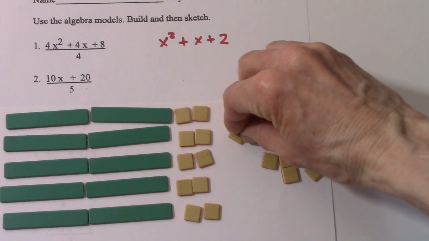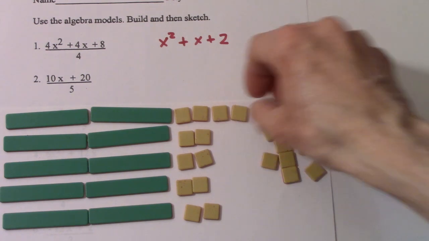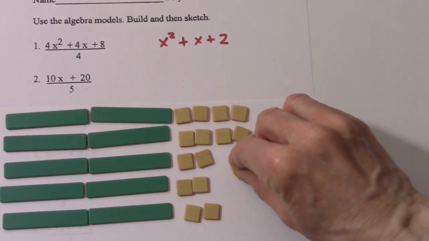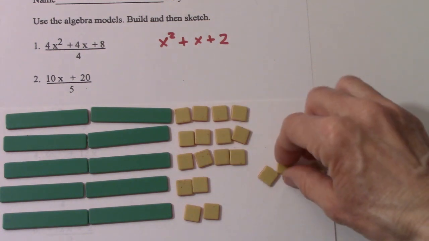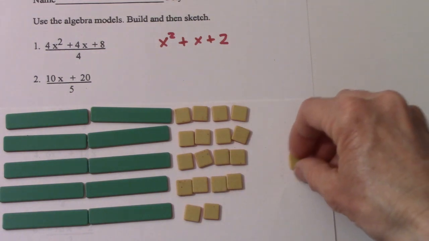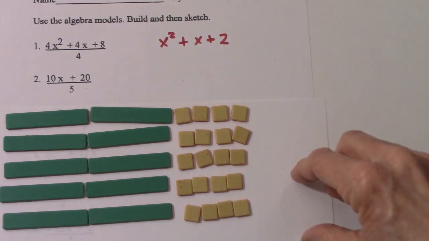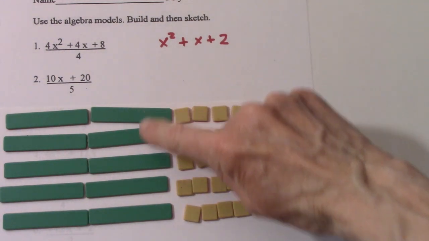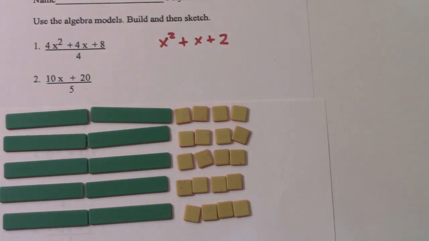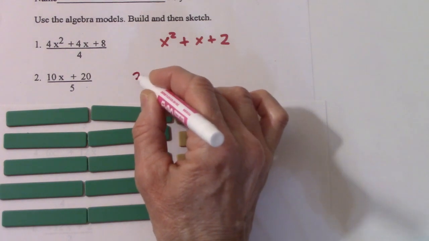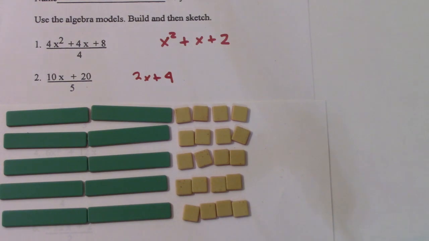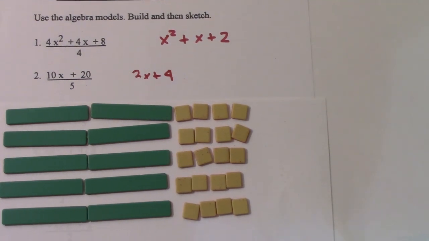And I still have some left over, so I'll give each one 2 more. And this one 2 of the units. This one 2 of the units. This one 2 of the units. And this one 2 of the units. So my groups are right here. I have 5 groups, and in each group I have 2 x's plus 4. Let's look at another example.